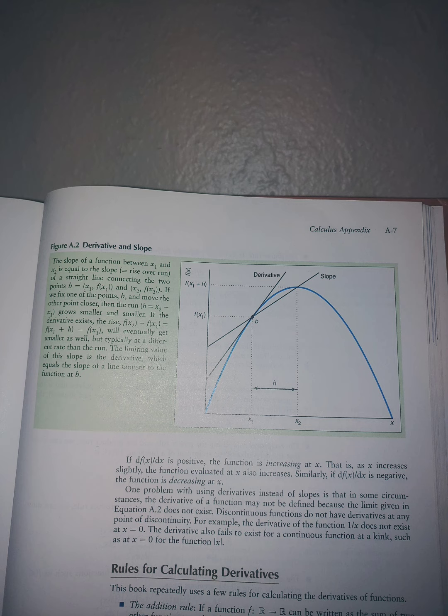If we fix one of the points, B, and move the other point closer, then the run (h = x₂ − x₁) grows smaller and smaller.